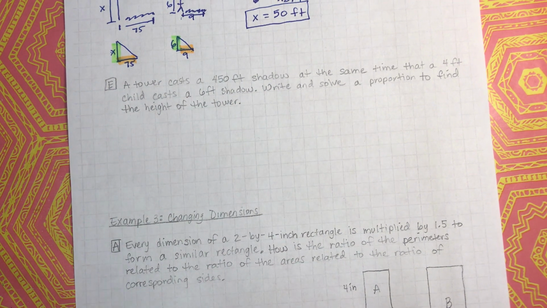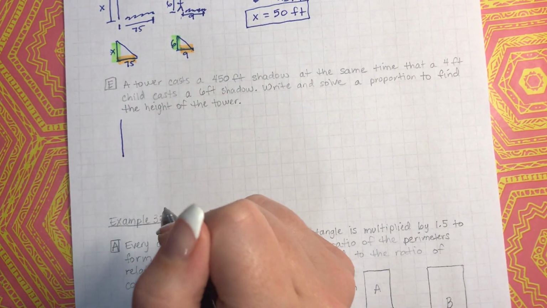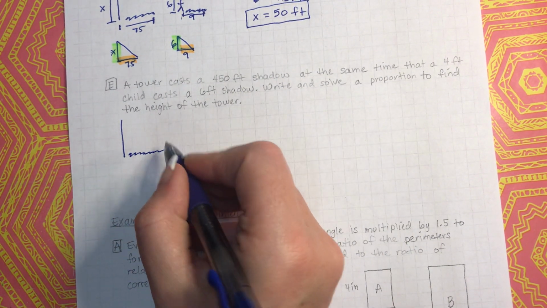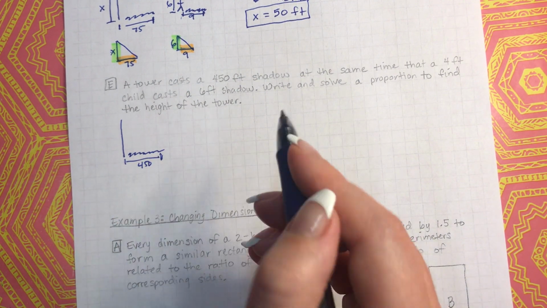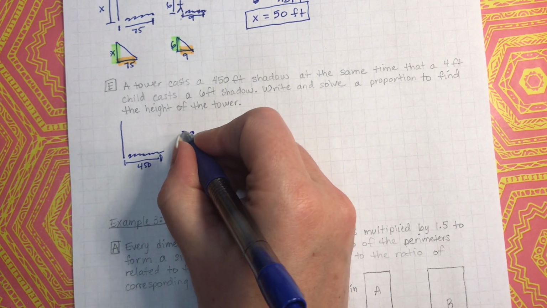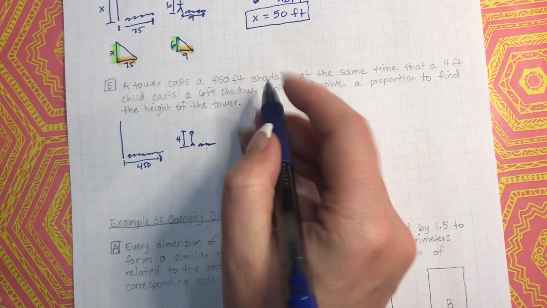It says a tower, okay, so we have a tower, casts a shadow that is 450 feet. At the same time, a 4-foot child casts a 6-foot shadow.